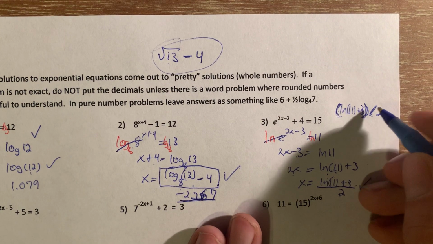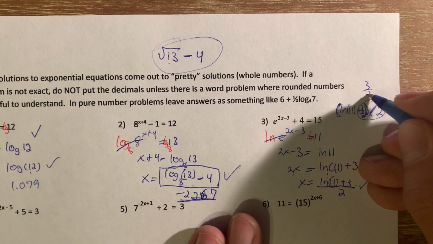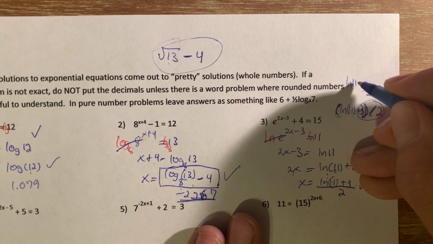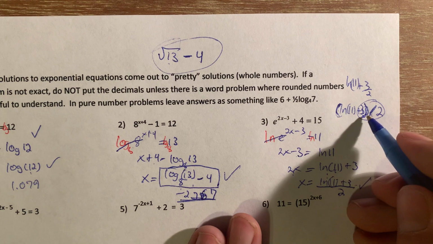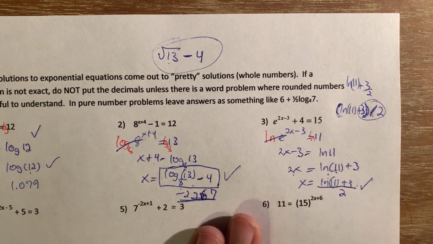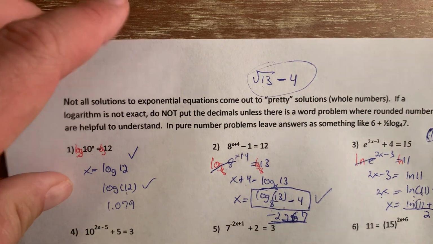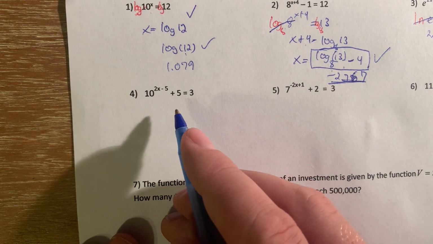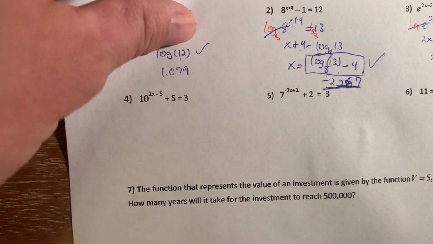If you didn't put parentheses, it would be like adding 3 halves. So if you put natural log of 11 plus 3 divided by 2 with no parentheses, only the 3 would be getting divided by 2. That's not right. Okay. I think we're going to stop on these and let's go to some word problems real quick.